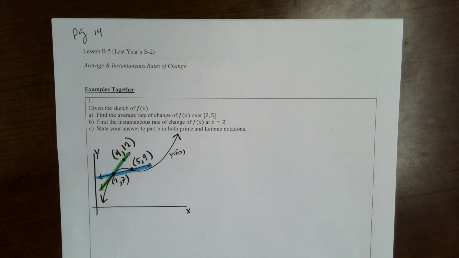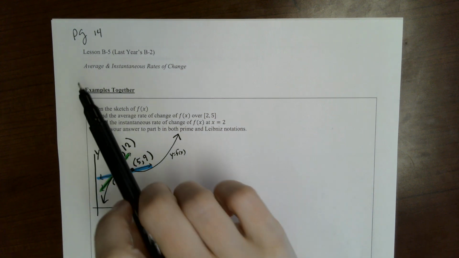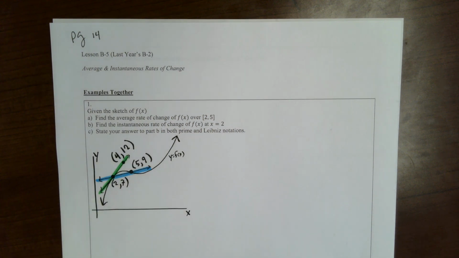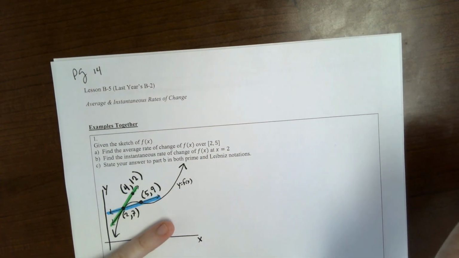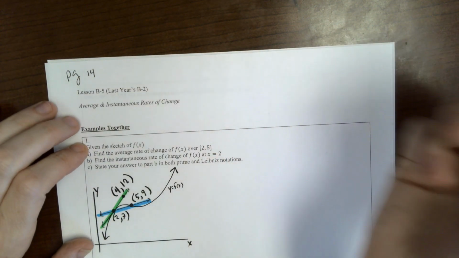Okay, so here is lesson B5. We're on page 14, and this is about average and instantaneous rates of change. Okay, so let's just write two things up here real quick.